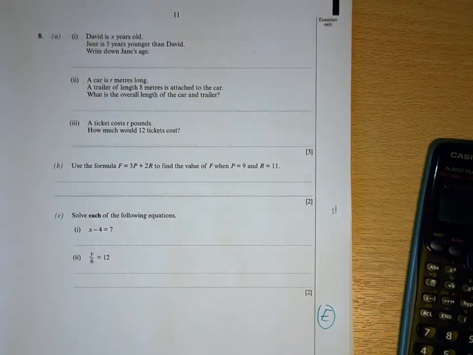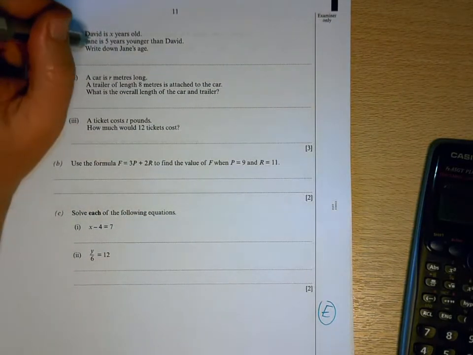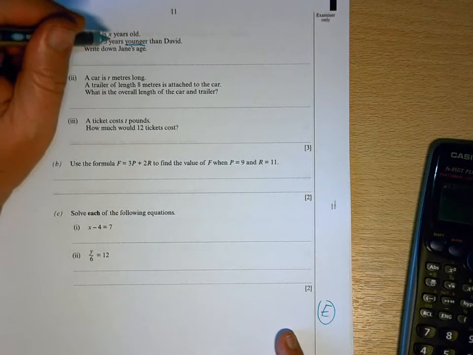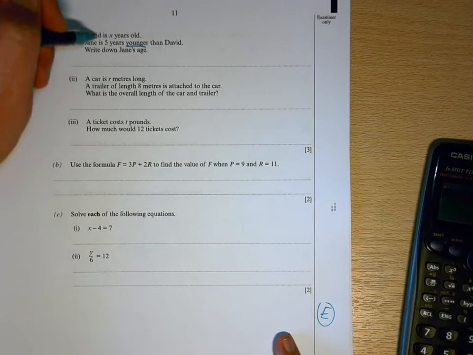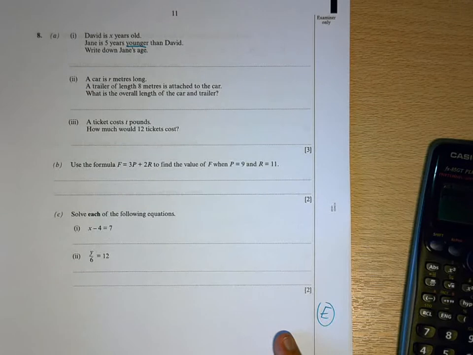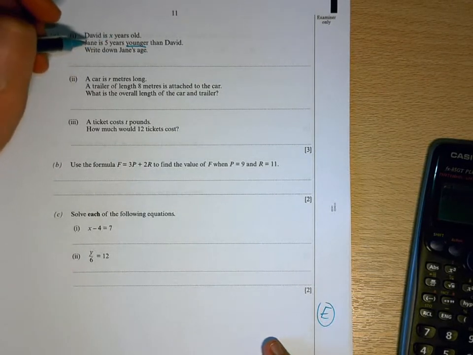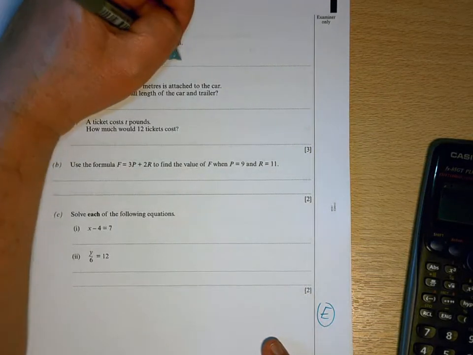Okay, now we're into the algebra questions, and if we get through these, then we're into the E gradings. So David is X years old, Jane is 5 years younger. That means that she's going to be less old than David. And if you get confused with this, rather than work with X, give David an age. Let's say David is 15. If David is 15 and Jane is 5 years younger, how old is Jane? 10. What did you do? You took 5 off. So you're going to take 5 off X.